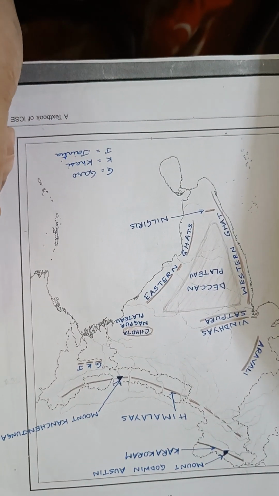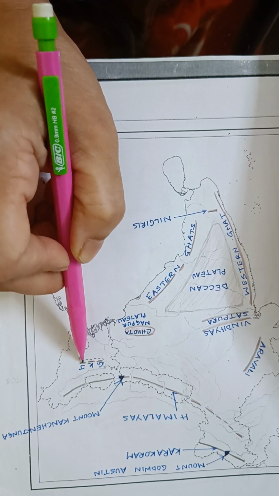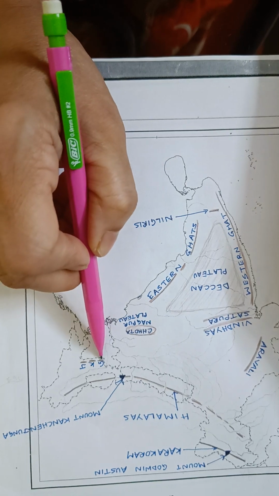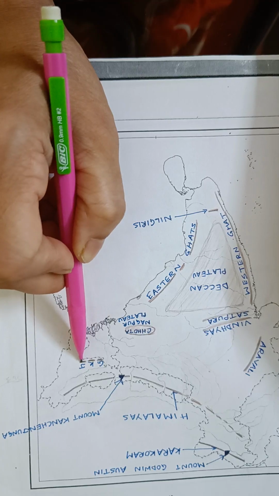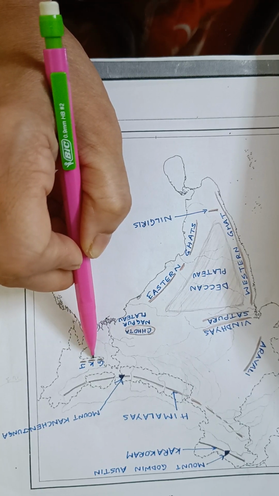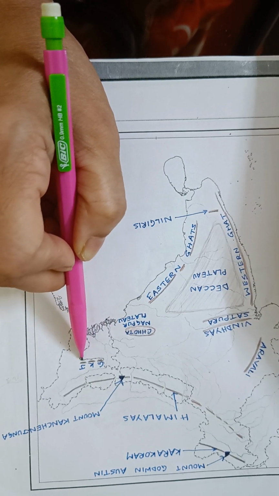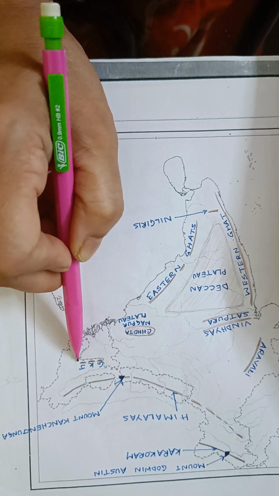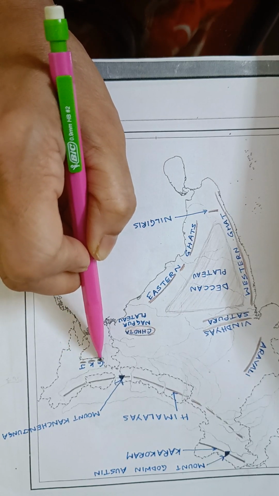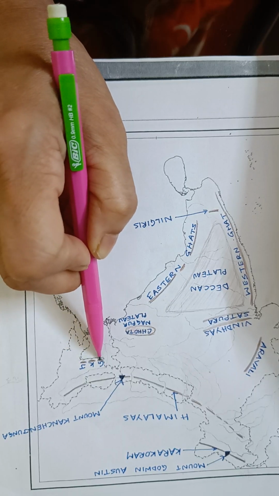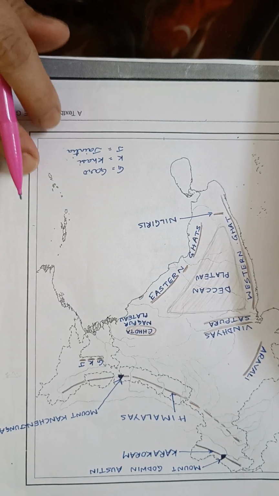When I'm doing Garo Khasi Jaintia, G for Garo, K for Khasi, J for Jaintia, I break the line like this. This is Garo, this is Khasi, this is Jaintia, and I try to fit all these three lines, meaning three mountains, within this width of Bangladesh. It should not go beyond this. So in this space, fit in all the three.